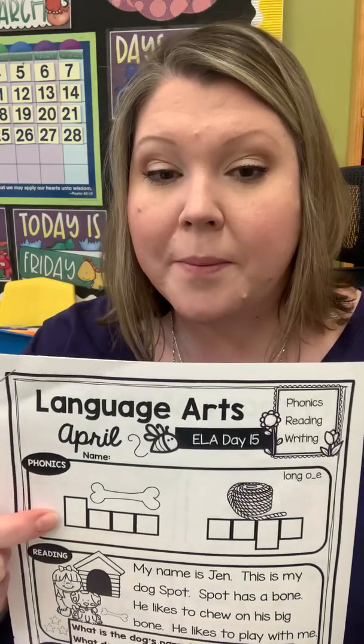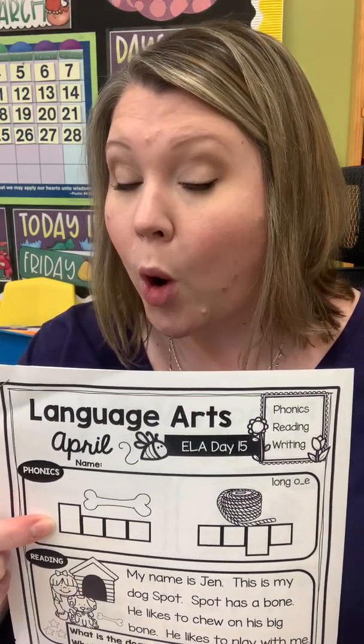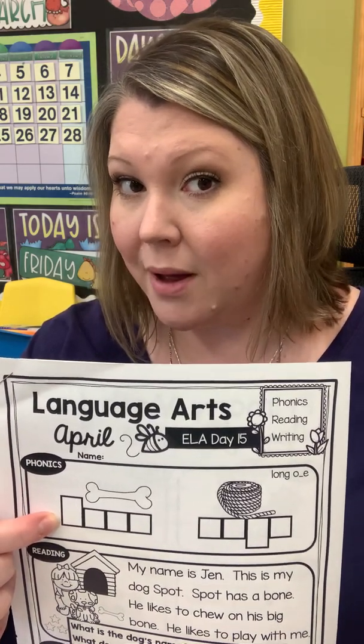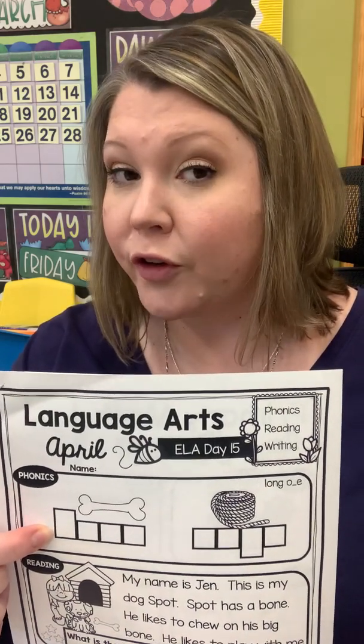Now, let's look at this one. That's a bone. Do you hear that long O sound? Bone. First letter, B. B. Bone. Remember, the stick goes first.